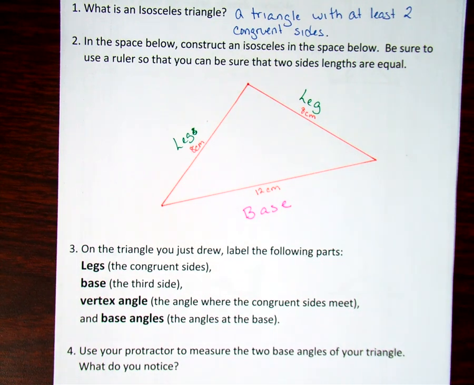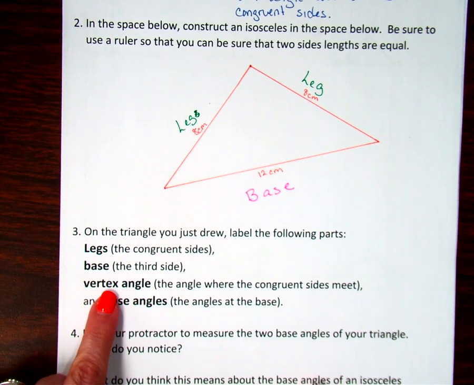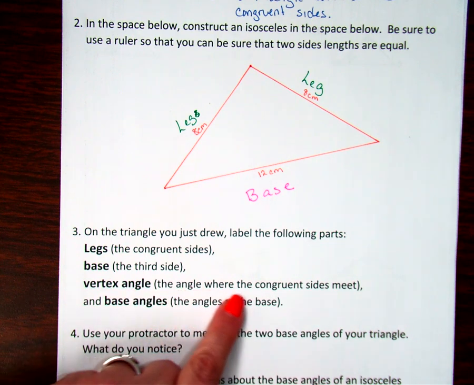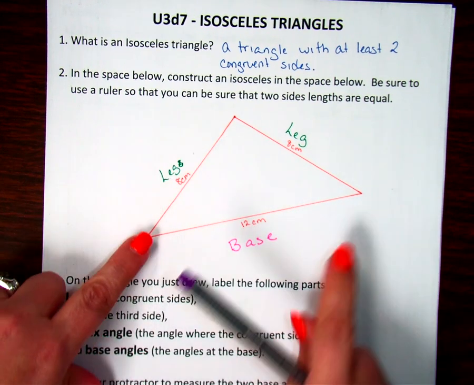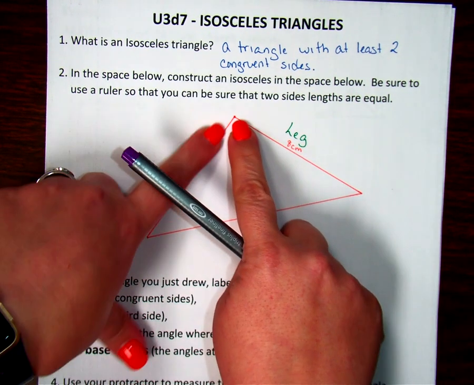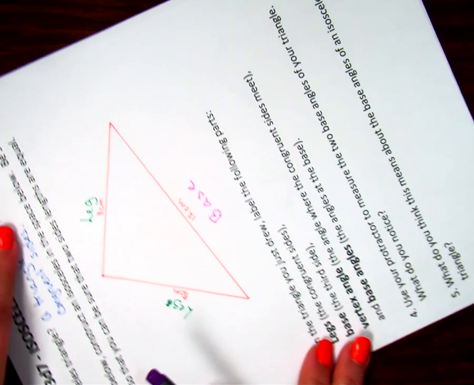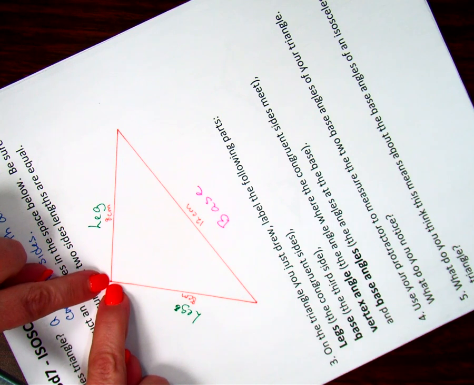All right, the next word that's new for us. We know vertex and we know angle, but the vertex angle of an isosceles triangle is the angle where the congruent sides meet. So I've got 3 angles. My congruent sides both meet here at the top. And again, it's not always at the top, right? If my figure had been turned around, then my vertex angle would be on the bottom left, right?